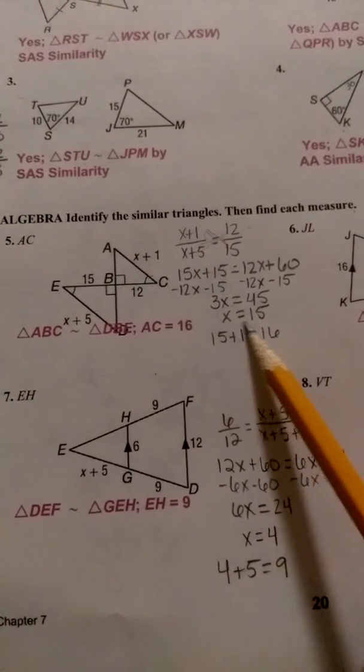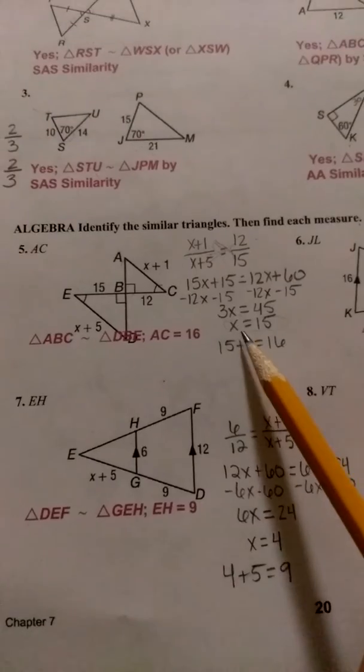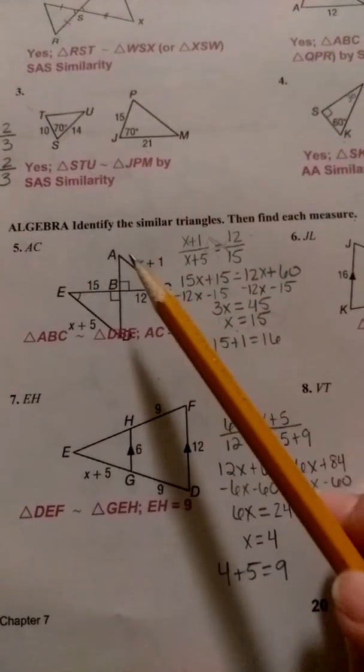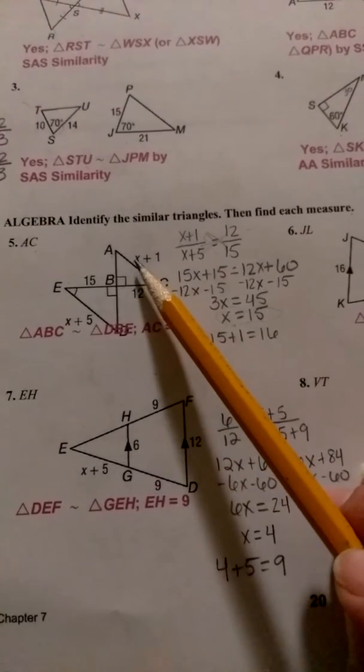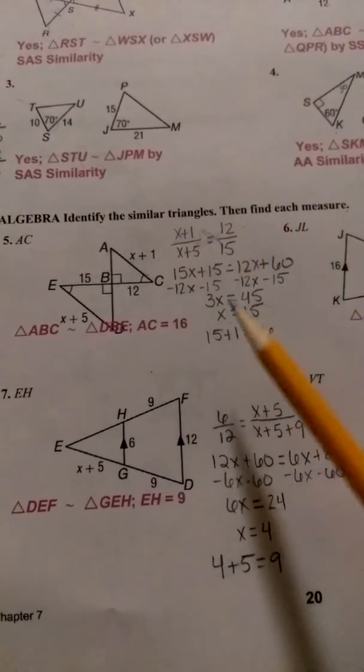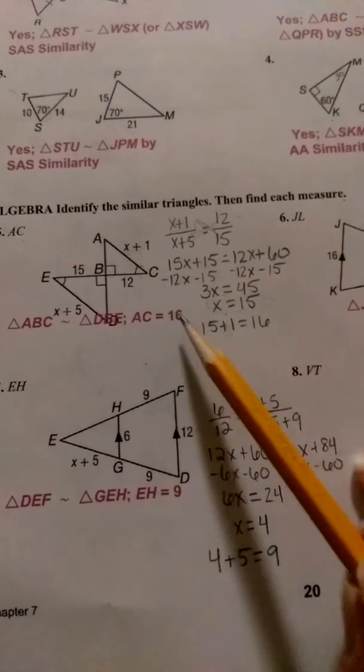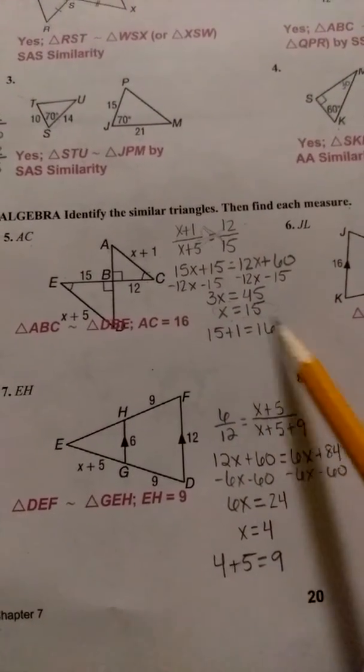And then once I get x of 15, I don't stop there because it's asking us to find the measure of AC. Well, we know AC measures x plus 1, so we substitute in our x, which is 15, into that x plus 1 equals 16.